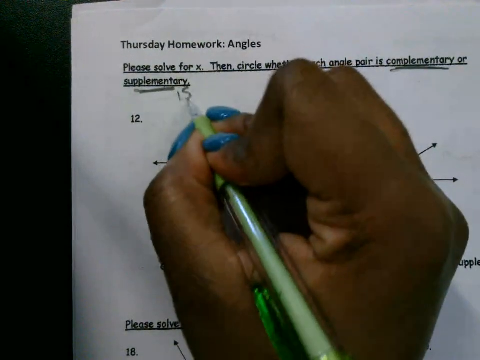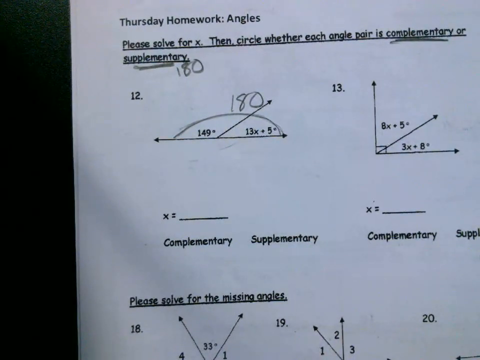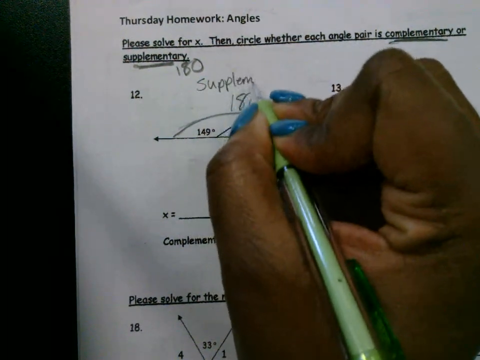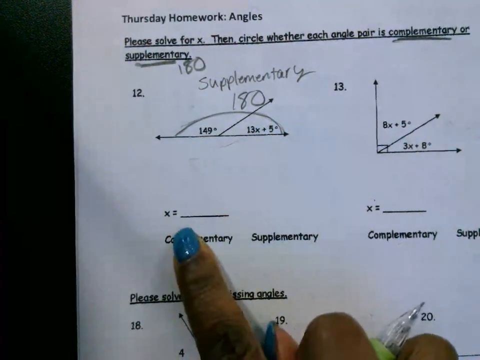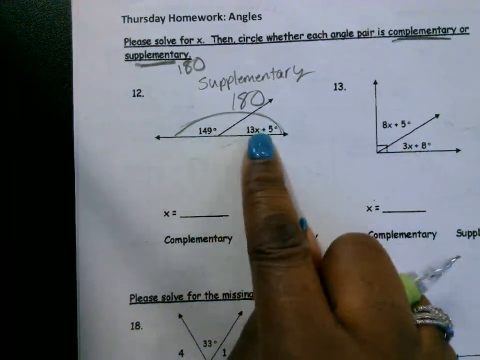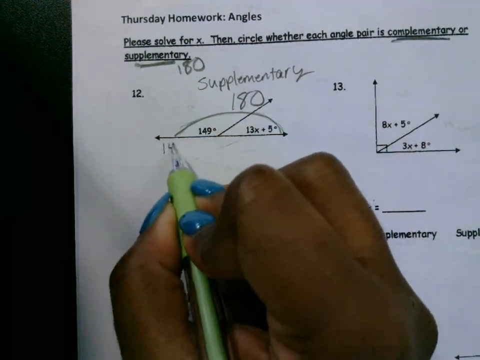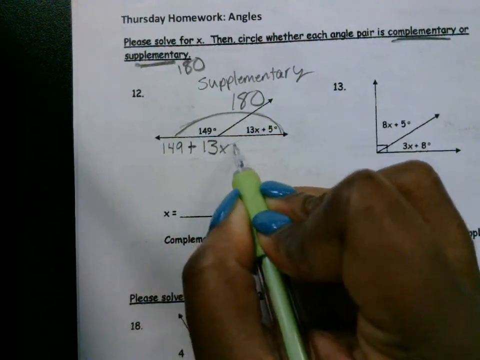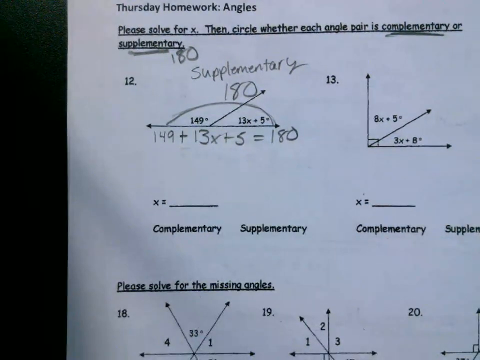Supplementary. Supplementary is 180 degrees. So then how do you find the value of x? You're going to add these two angles together and set it equal to 180. So that's 149 plus 13x plus 5 is equal to 180. And solve for x.